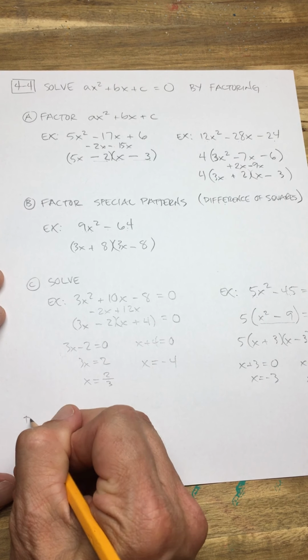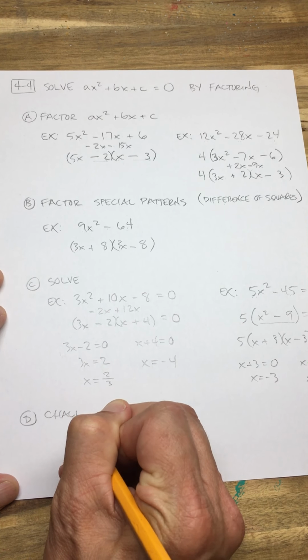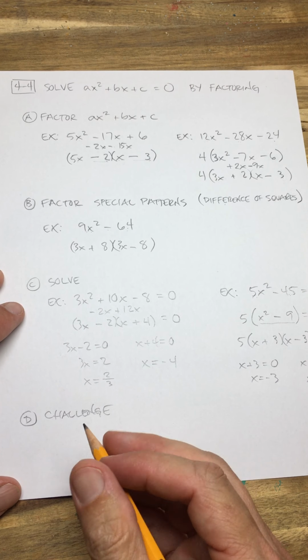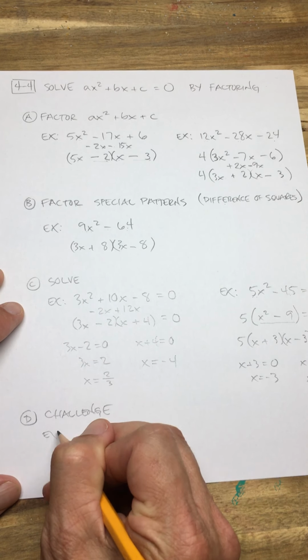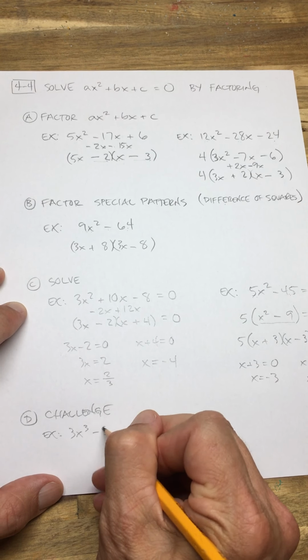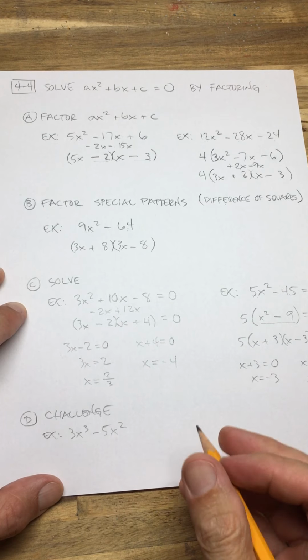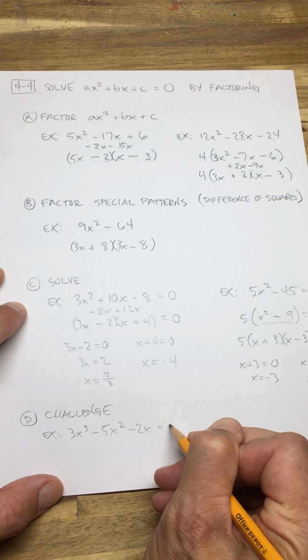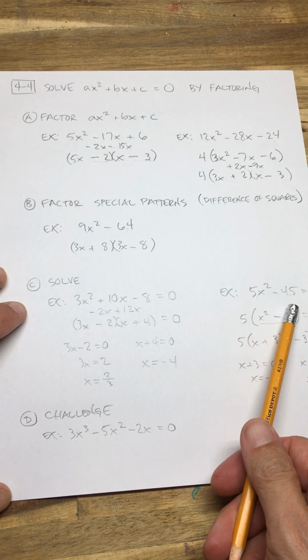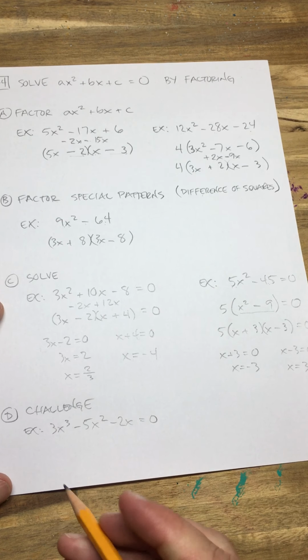Here we go. D. Challenge. All right, here it is. 3x cubed minus 5x squared minus 2x equals 0. And it's not that big of a challenge. Since we just did this, what did we do first on that? We factored out a 5 first.